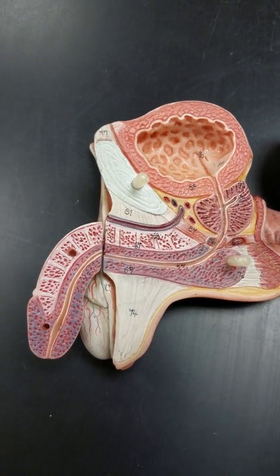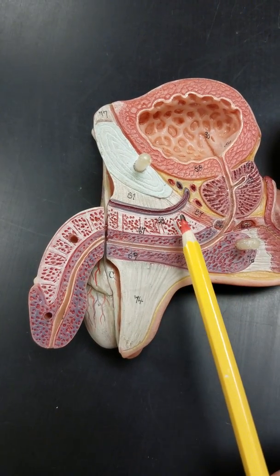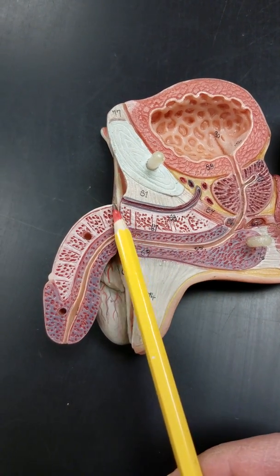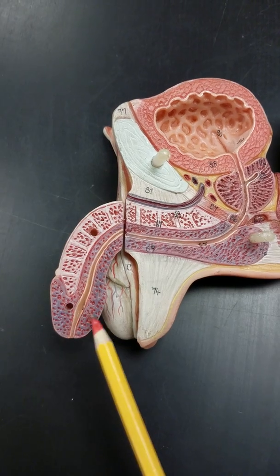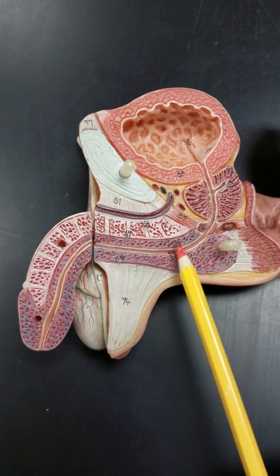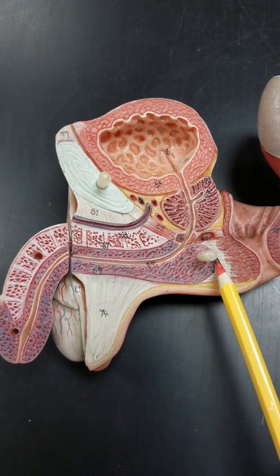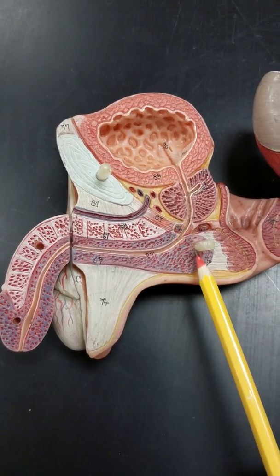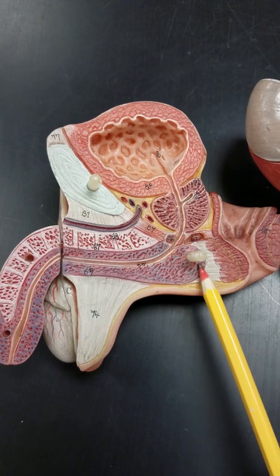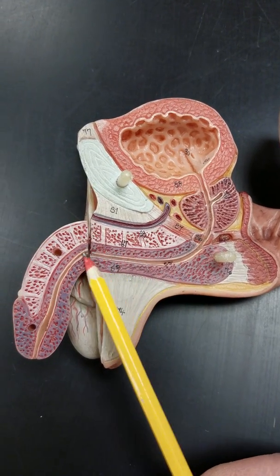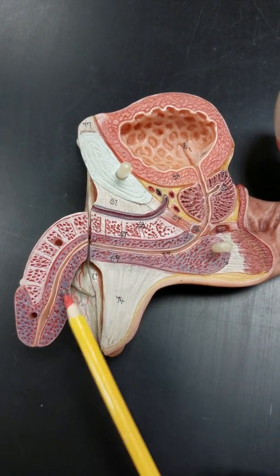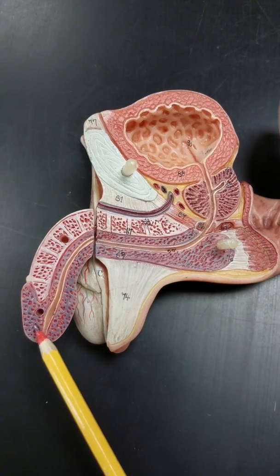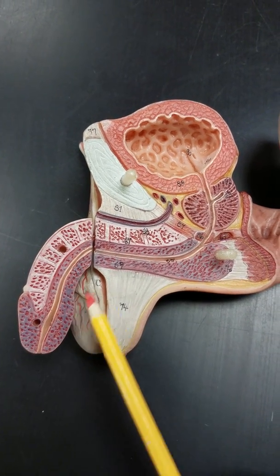Now we can see a little bit more here of the erectile tissues on this model. Again, here's the corpus cavernosa, and then the blue tissue here, this is the corpus spongiosum. Now this bulbous area, this is the bulb of the penis. But again, all of this is going to be corpus spongiosum as it wraps around the urethra and then also forming the head of the penis or the glans penis.